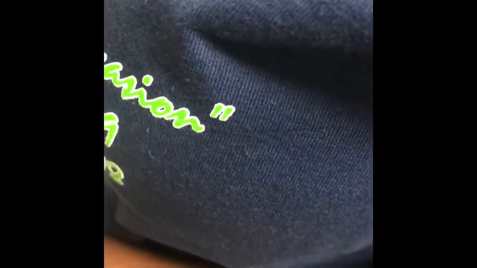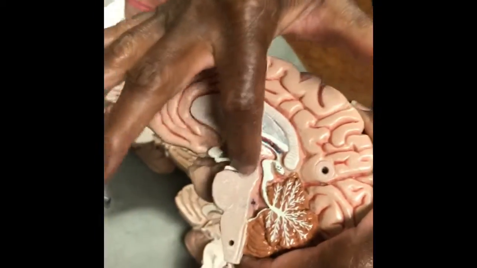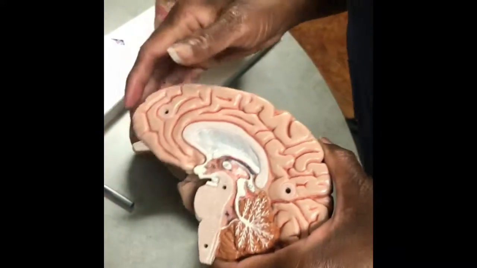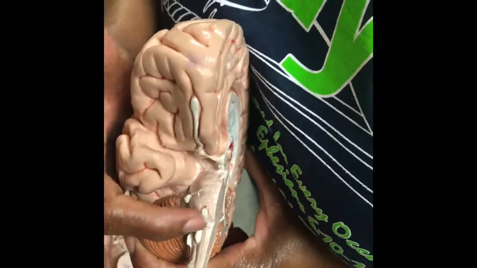Here, the midbrain you have here. There. Okay, this is the midbrain, the little part here. The pons, this is the pons. And you have the superior, top of the brain.